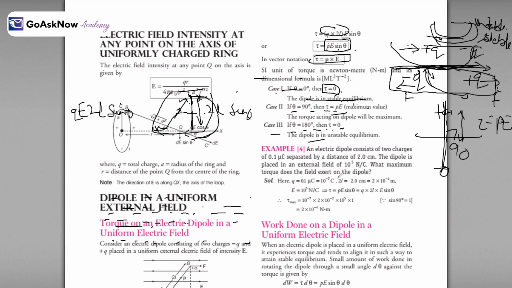So I already told you the cases when theta is 0, theta is 90, and theta is 180 degrees. So let's move to example 4. An electric dipole consists of two charges of 0.1 microcoulomb separated by a distance of 2 centimeters. The dipole is placed in an electric field of 10 to the power 5 newton per coulomb. What maximum torque does the field exert on the dipole? So here you have to find tau max.